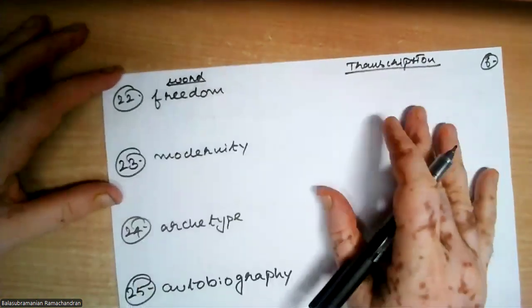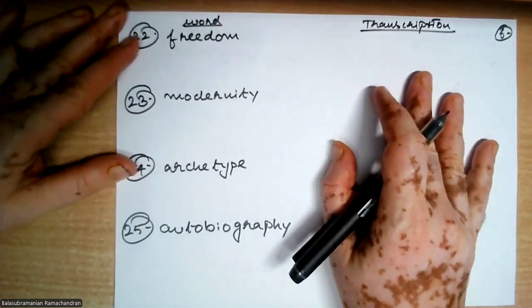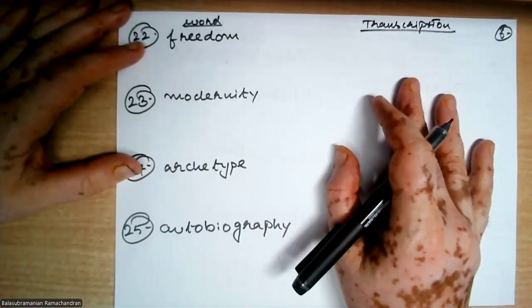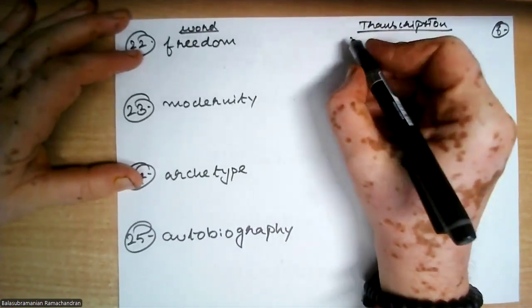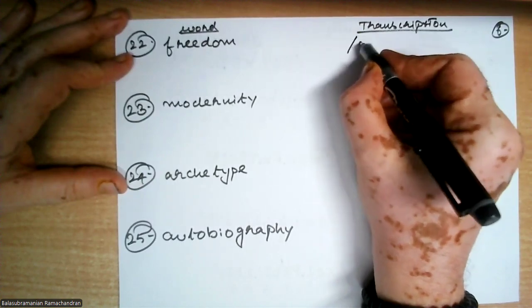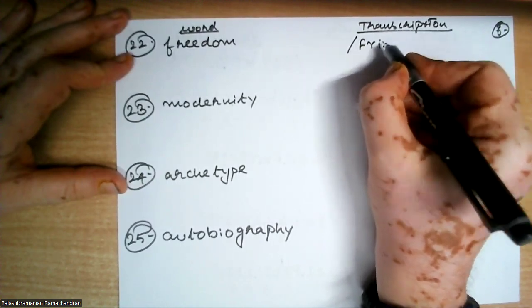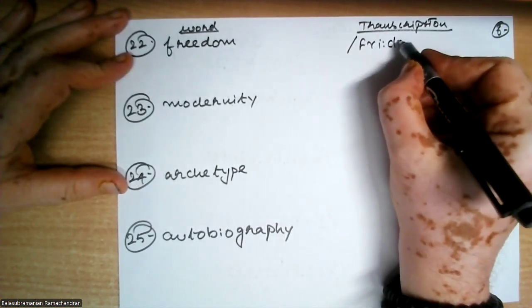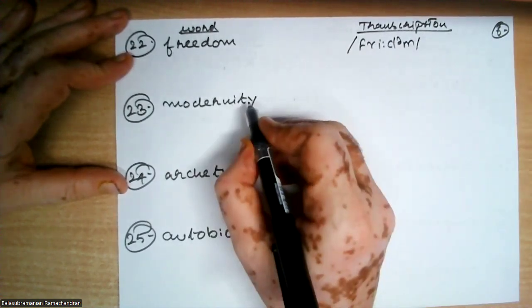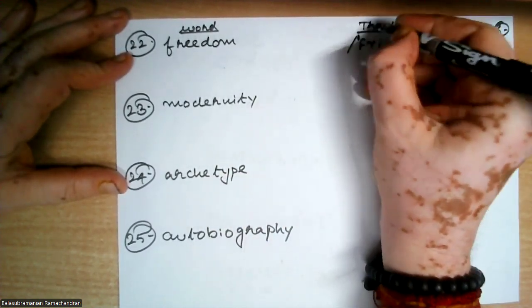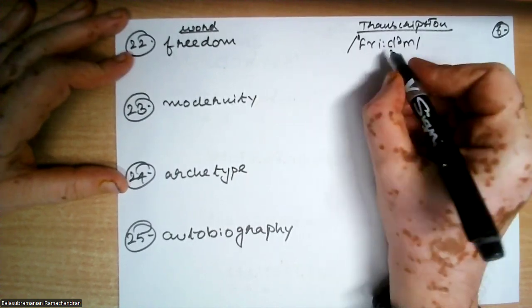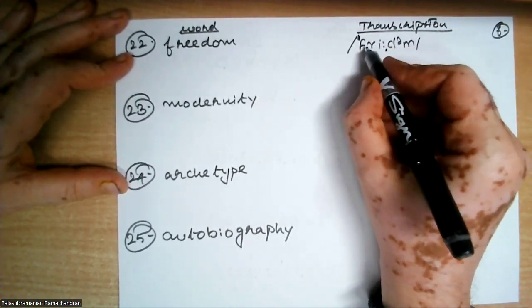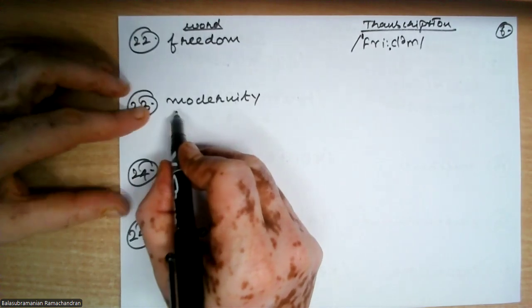F-R-E-E-D-O-M. All right, people. So let's listen to the pronunciation first. It's freedom. Free is the stress syllable. Freedom. Let's move on to word number 23.